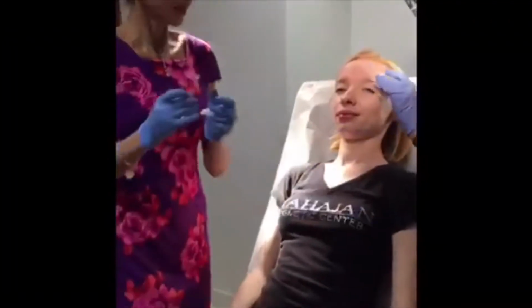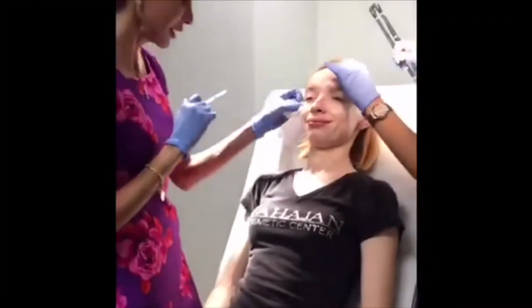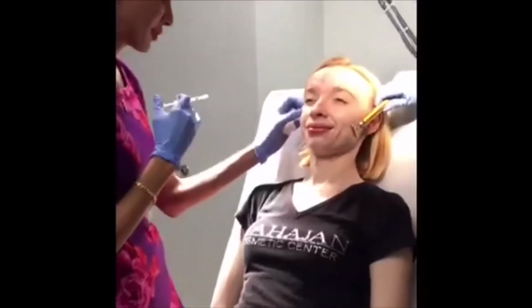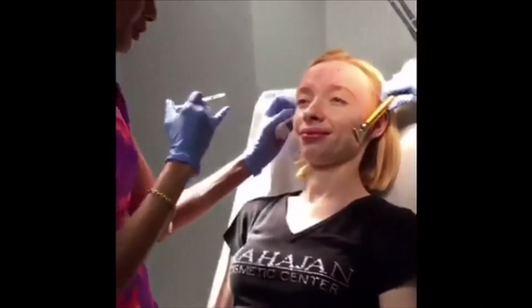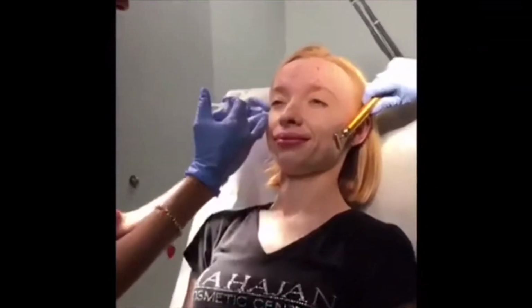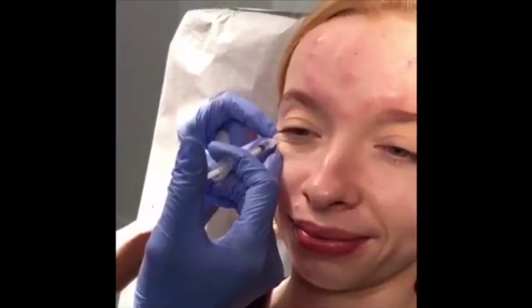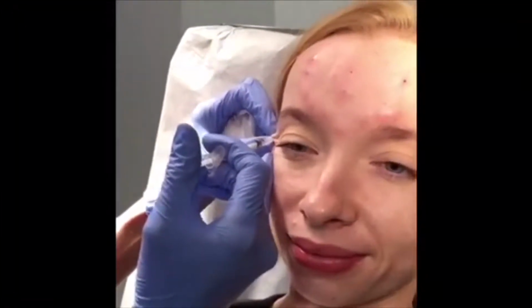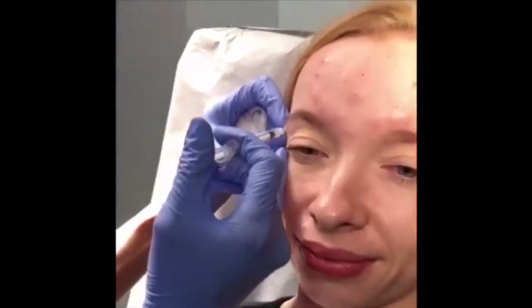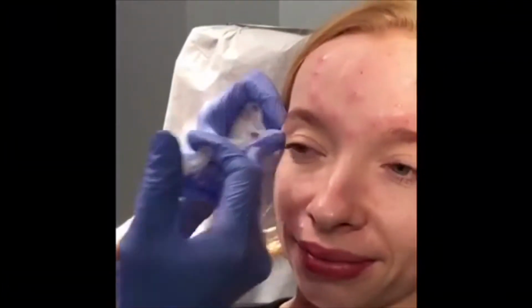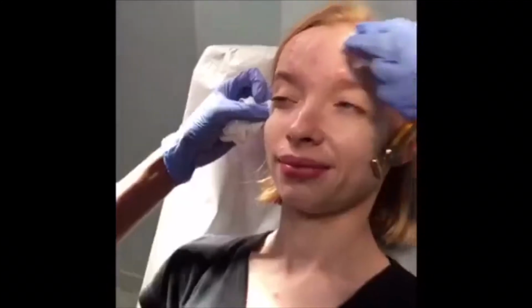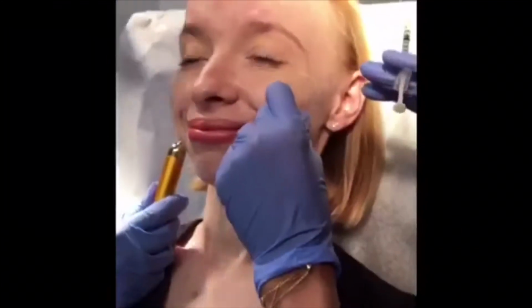That is a distractor tool. What that's doing is just distracting her from it. Yep. She doesn't have many lines around the eye, just a tiny bit of units for the crow's feet. That area has to be handled really carefully. There's a lot of blood. Smile again, please.